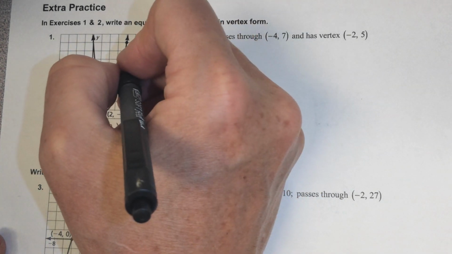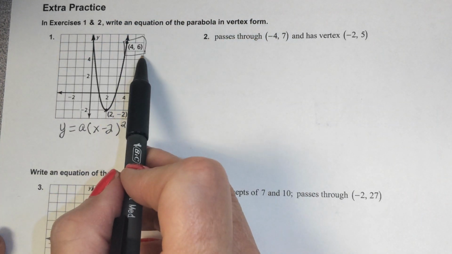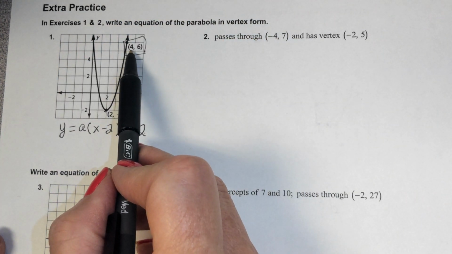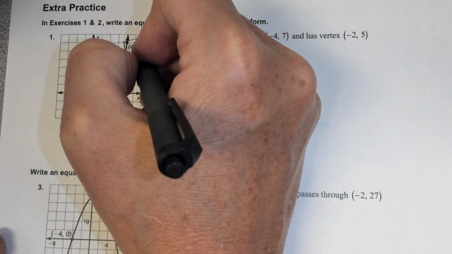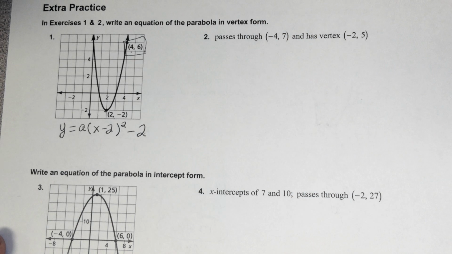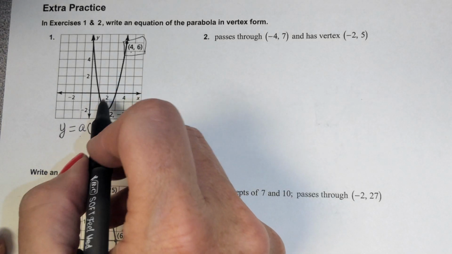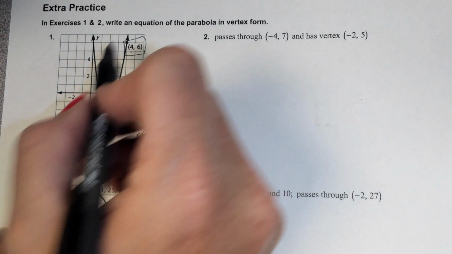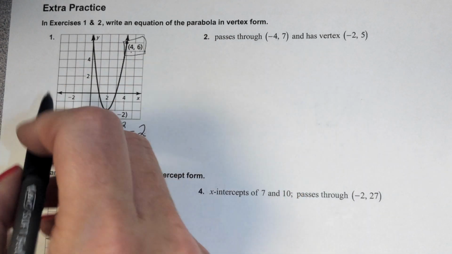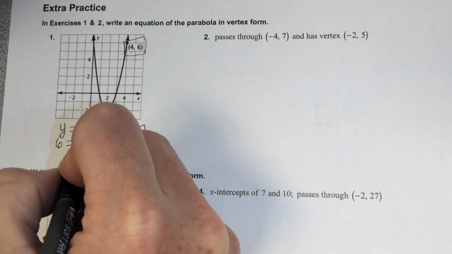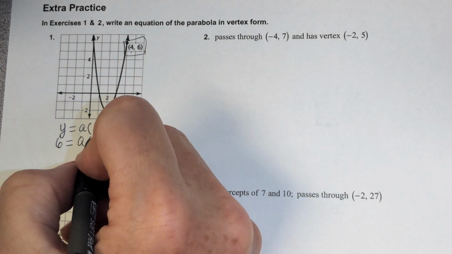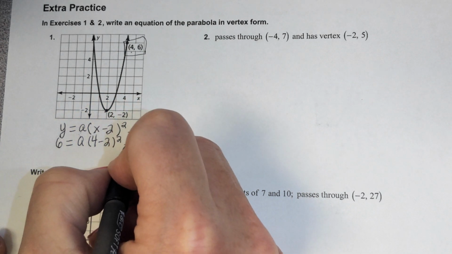So now I'm going to have to find another point. Here's another point that I have not used. I'm going to have to plug in 4 for x and 6 for y. Why would I want to do that? What is it I need to know? A. I need to know a. I don't want the slope. A is not truly the slope. It's 1 over 4p, and I don't have enough information to find p. So to find a, I'm going to plug in 6 for y. A I don't know. When y is 6, x is 4, minus 2.